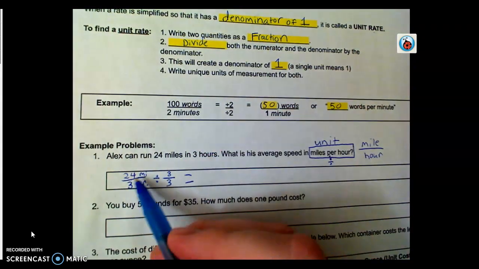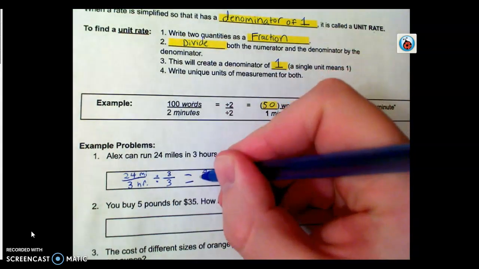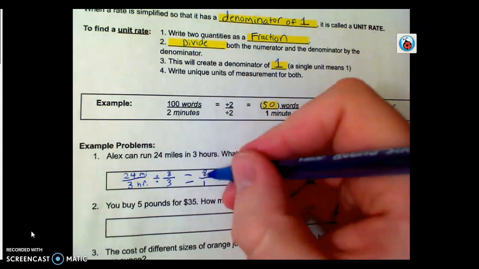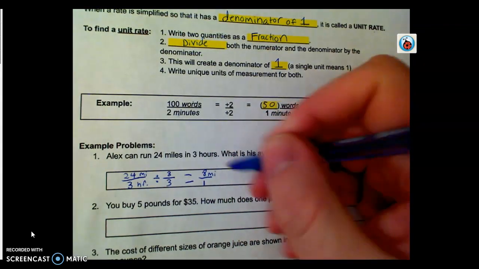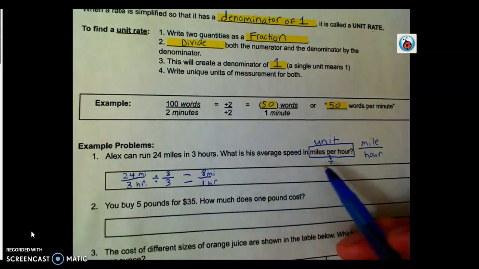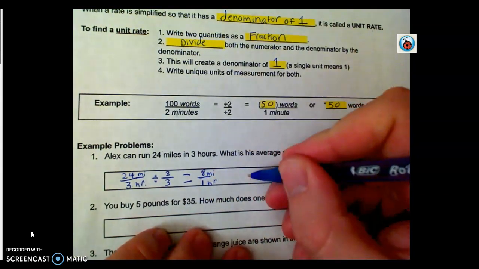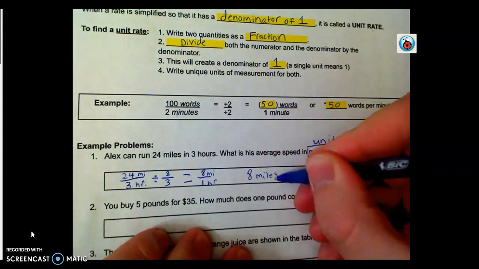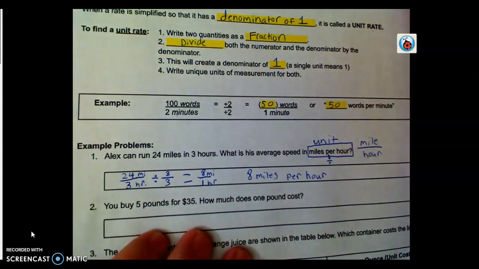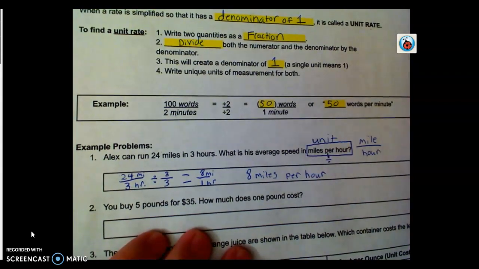So 24 divided by 3 comes out to 8. 3 hours divided by 3 comes out to 1. So it's 8 miles for every 1 hour. So what is his average speed per hour? Well, it's 8 miles per hour, or 8 miles over 1 hour. You could write that as 8 miles per hour. Okay, that's his unit rate. That is his average speed per hour, 8 miles per hour.